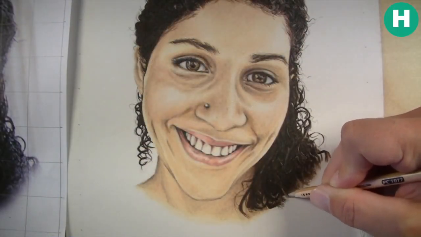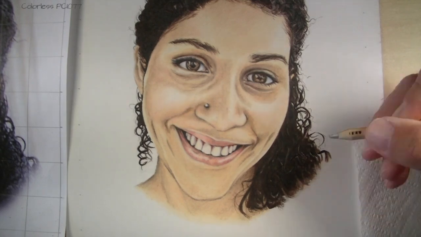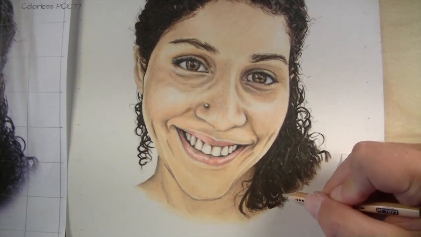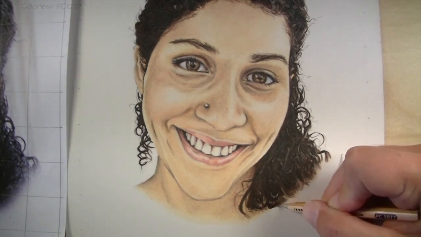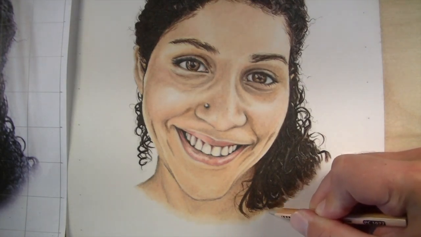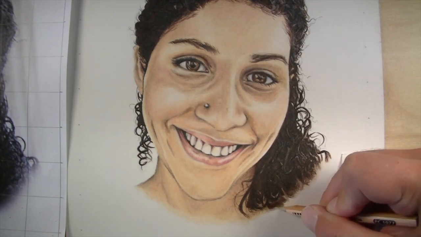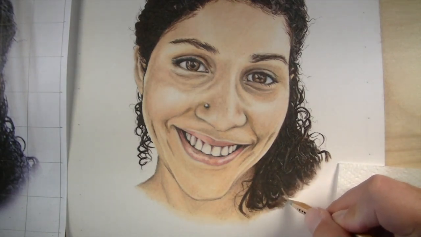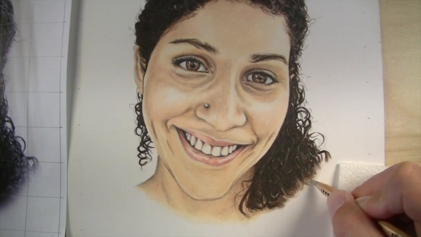A colorless blender is then used to complete the vignette appearance that we're after with this colored pencil drawing. This will add the effect that the hair fades into the white that surrounds it. And this completes our portrait.